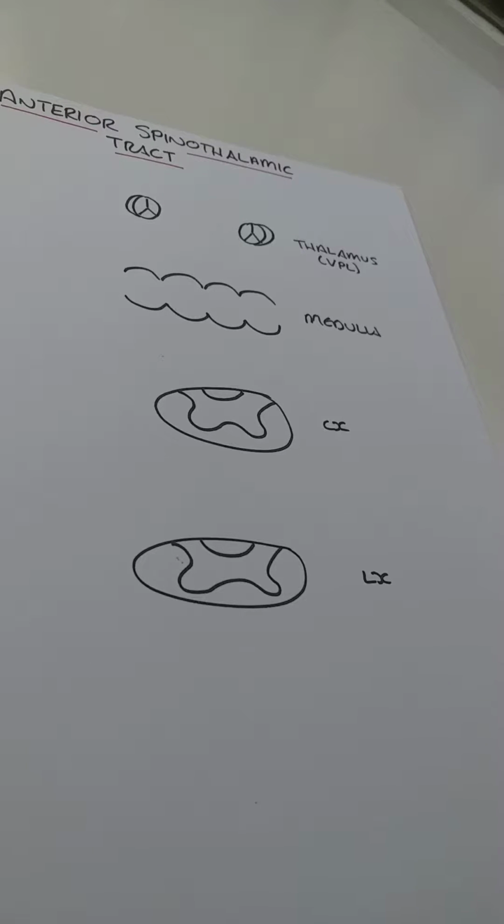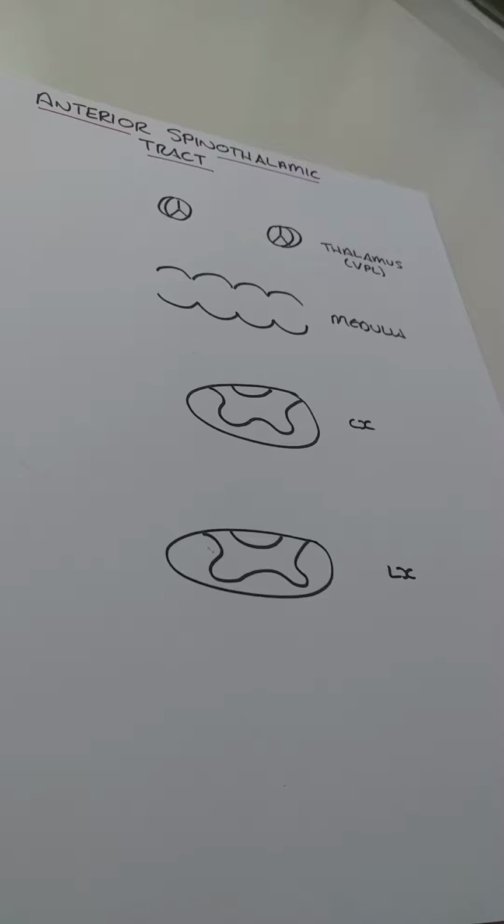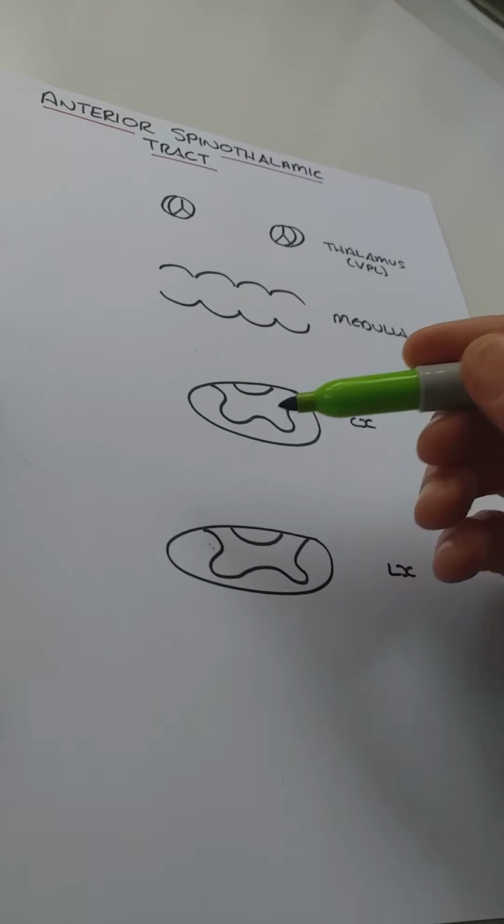Right, so now I'm going to attempt to explain anterior and lateral spinothalamic tracts. We're going to start with anterior. So the anterior spinothalamic tract. And I'll explain how it works first.